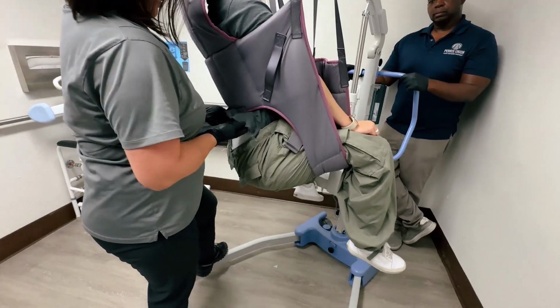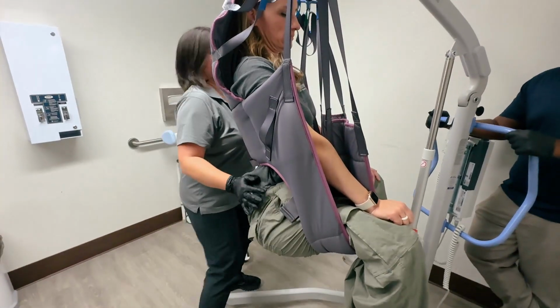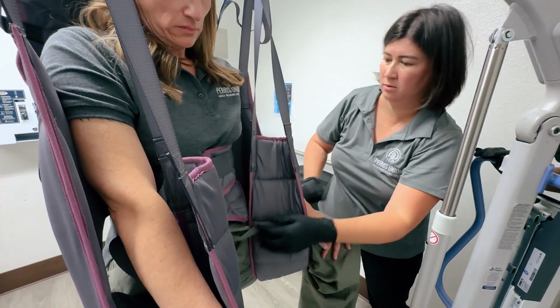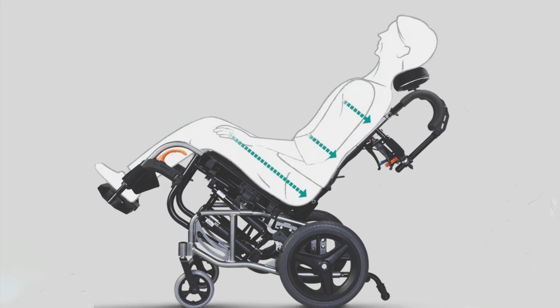Gently pull gathered pant clothing up and backwards. Zip or fasten the front portion of their clothing. If the student's wheelchair is able to tilt backwards, tilt the chair slightly backwards. This will allow the student to be positioned as far back in the seat as possible when lowered into the wheelchair.